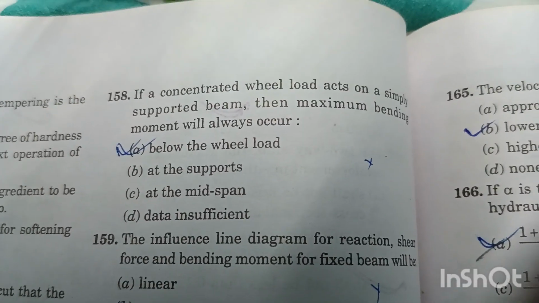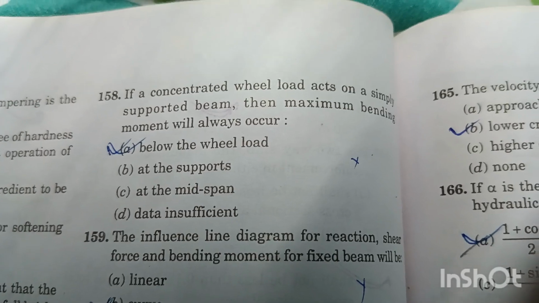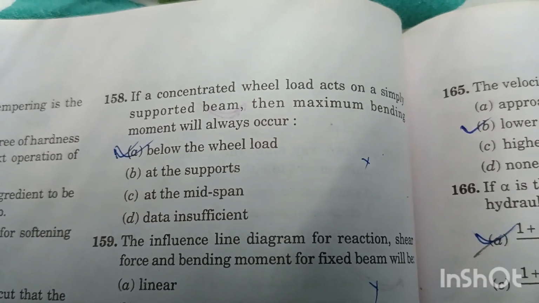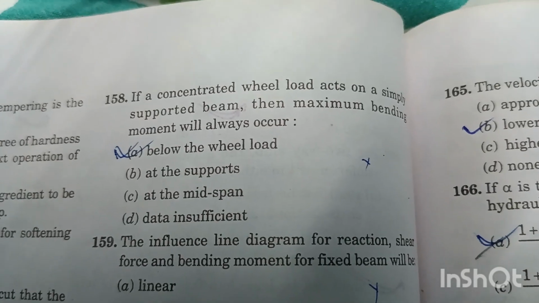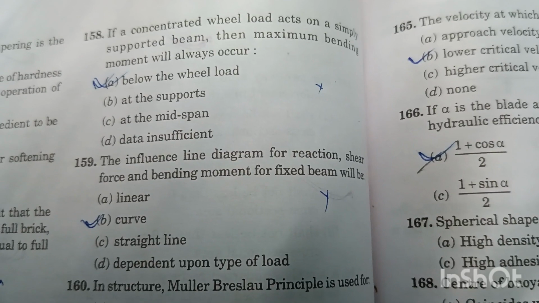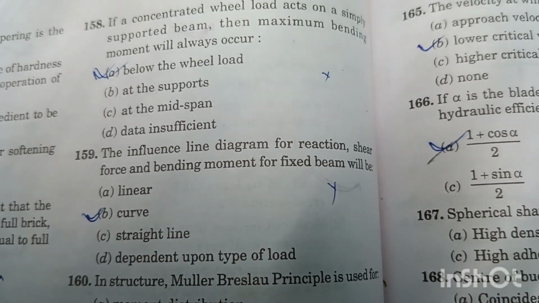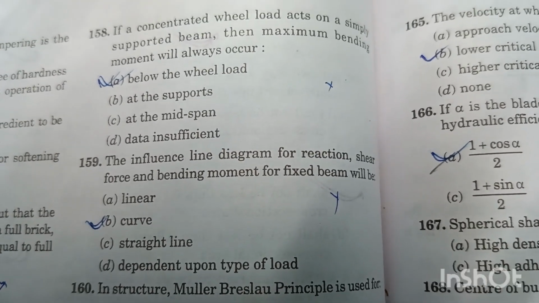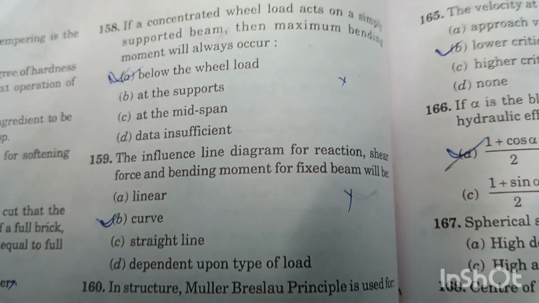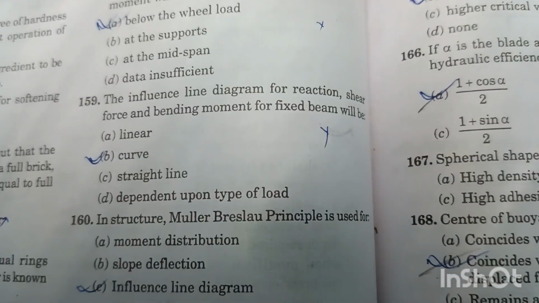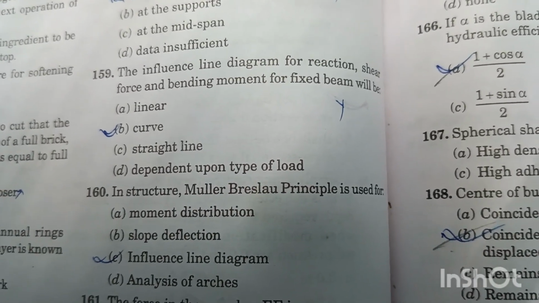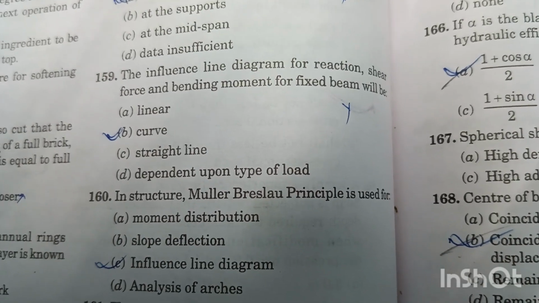Question number 158. If a concentrated wheel load acts on a simply supported beam, then maximum bending moment will occur always below the wheel load. Option A is the right answer. Question number 159. The influence line diagram for reaction, shear force and bending moment for fixed beam will be curved. Option B is the right answer. Question number 160. In structures, Muller-Breslau principle is used for influence line diagram. Option C is the right answer.